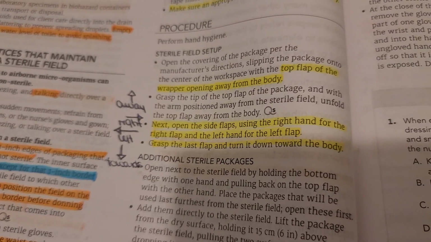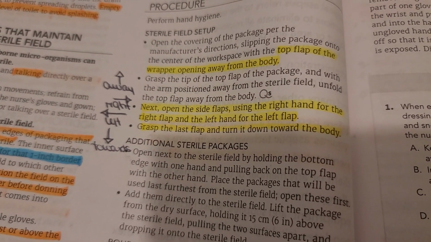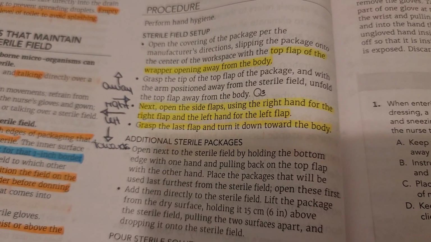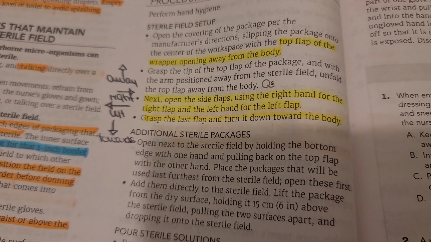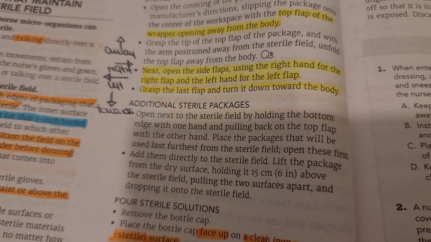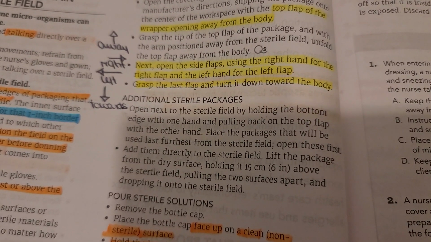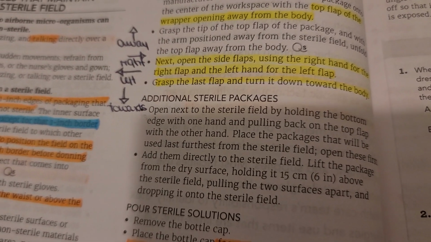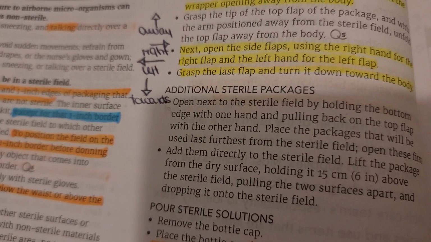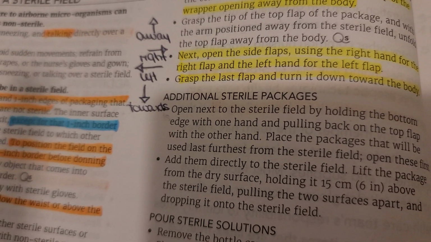Alrighty. Grasp the tip. Unfold. Next, open the side flaps using the right hand for the right flap and the left hand for the left flap. Grasp the last flap and turn it down toward the body. Additional sterile packages: open next to the sterile field by holding the bottom edge with one hand and pulling back on the top flap with the other hand. So guys, I had to watch a couple YouTube videos to just ensure, and also with donning the sterile gloves, because when it said cuff, I was like, wait a minute, ain't the cuff folded up?